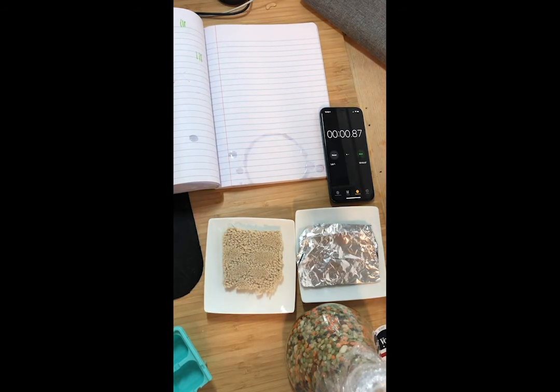You can also do this whole experiment on your Flipgrid. The whole experiment can be on your Flipgrid. And then you don't have to make a second Flipgrid. You can just film yourself doing the whole thing if you want to. Okay? So, that's the assignment.